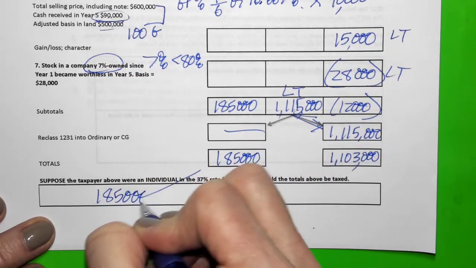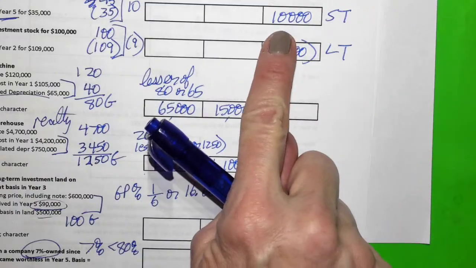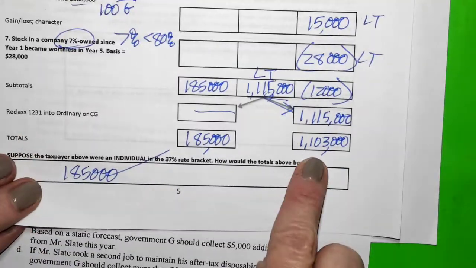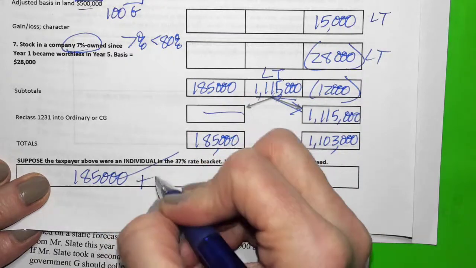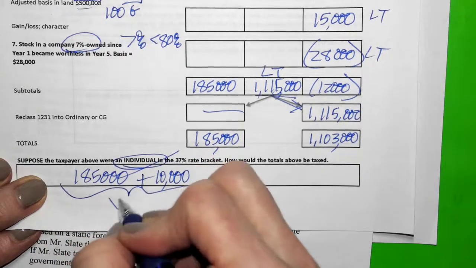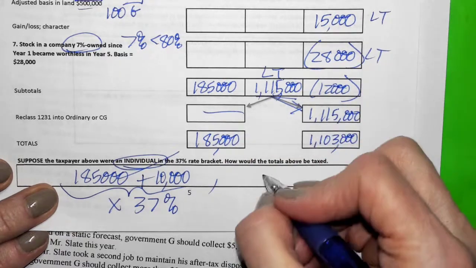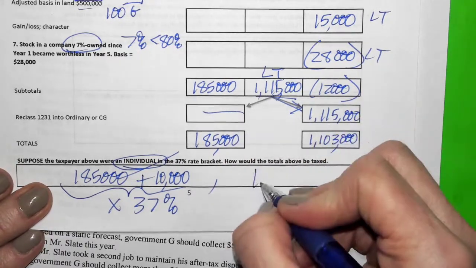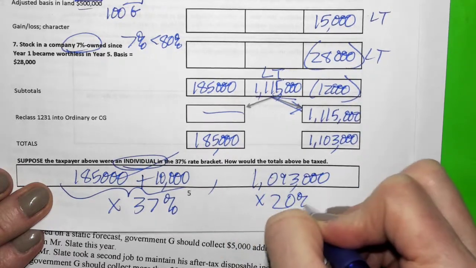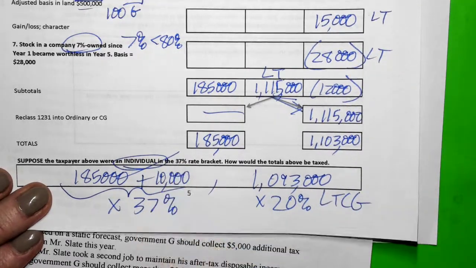And if I look up at all of my capital, I only have one short-term asset. That's the $10,000 that's short-term. So of my 1,103,000, 185,000 plus the 10,000, if this were an individual, would be taxed at 37%, and the remaining, which is 1,093,000, would be taxed at 20%, which is the favorable long-term capital gain rate for the highest tax rate individual.